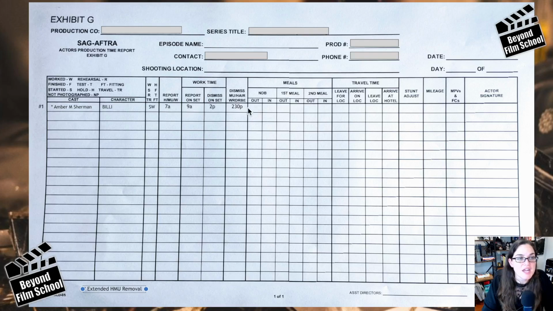So let's just say, for example, we have an NDB for me at 8:45 to 9, right? And that would make me ready for lunch at 3, okay? So there's certain rules that go around NDBs.